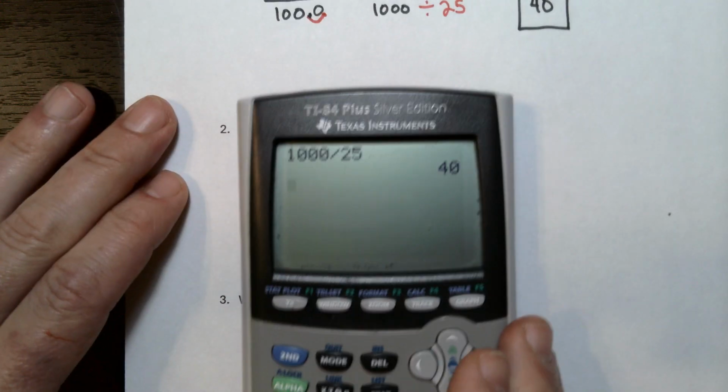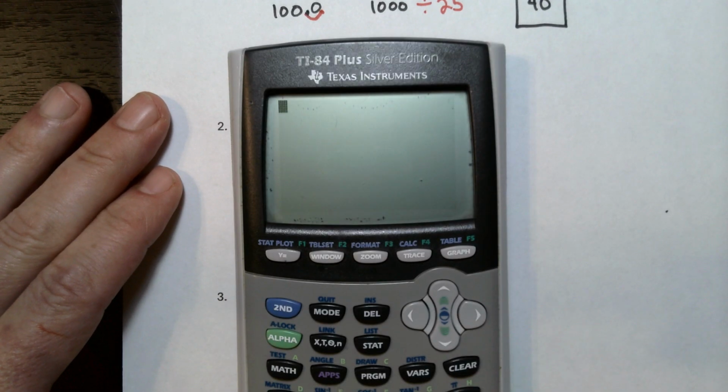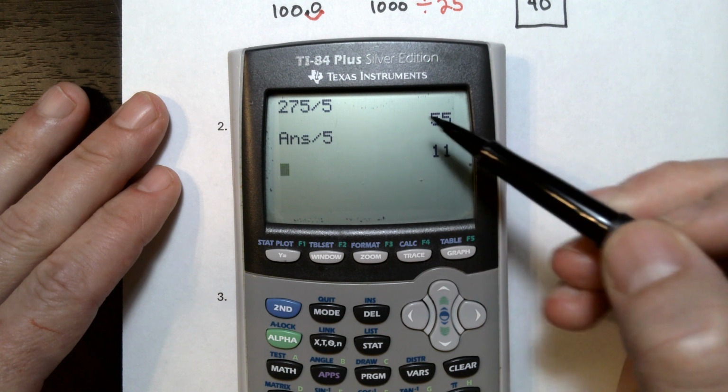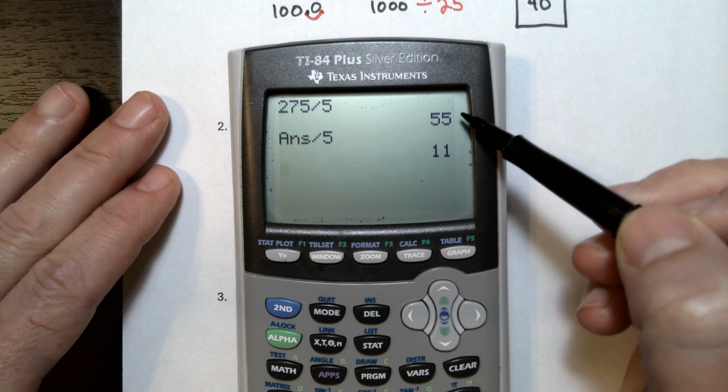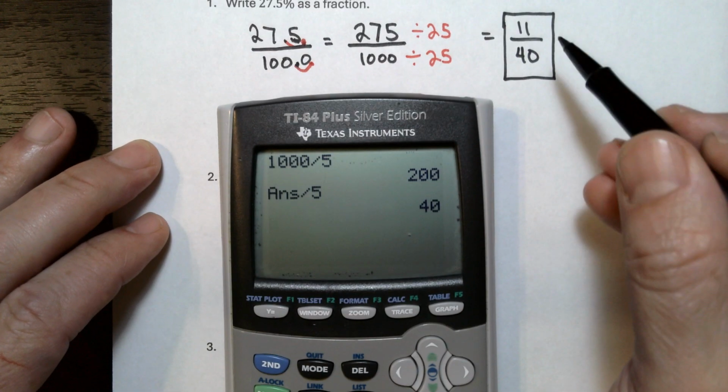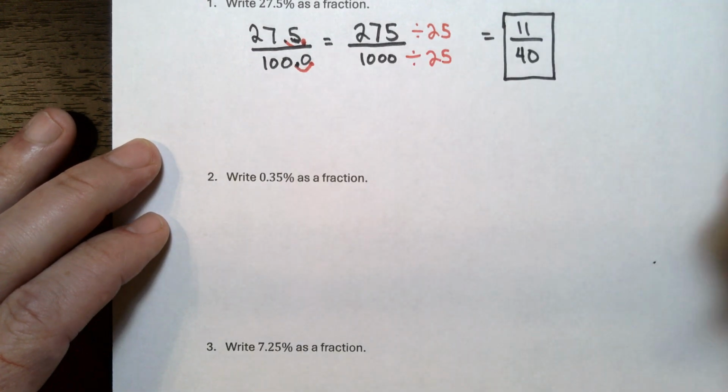You could also have done this. Let me do it slightly different. 275 divided by 5, and then divide by 5 again would get you 11. So instead of dividing by 25, you could have divided by 5 twice, and it would have gone to 55 and then to 11. And then on the bottom, the same thing, 1,000 divided by 5 is 200, and divided by 5 again is 40. So you get 40 on bottom, so 11 over 40. All right, let's try the next one.